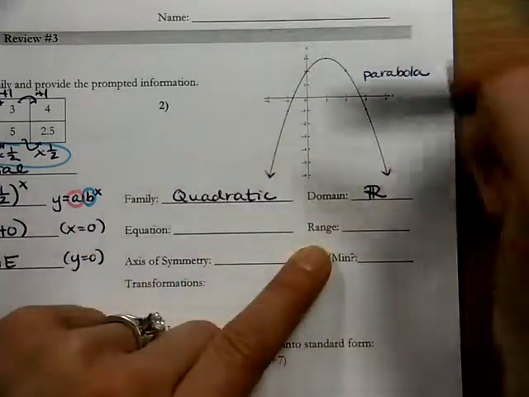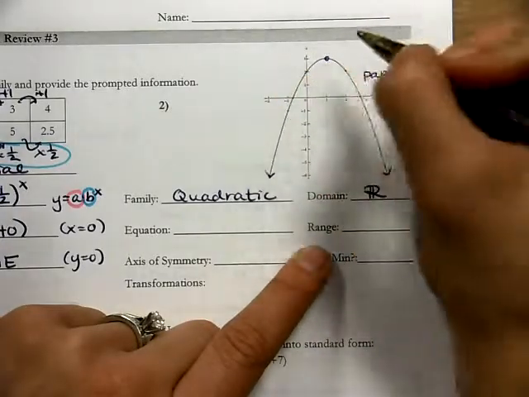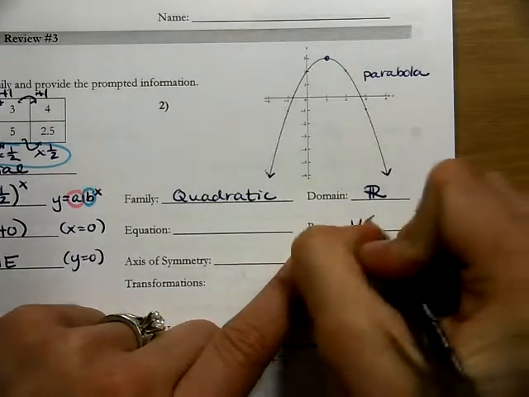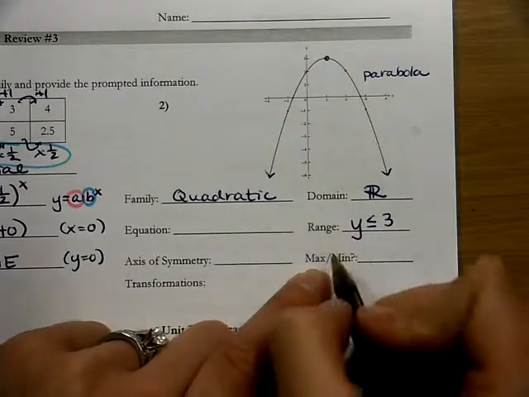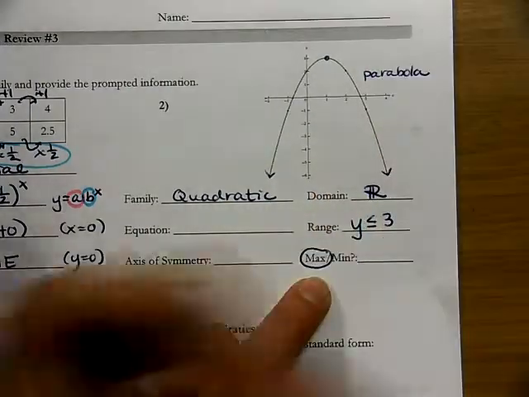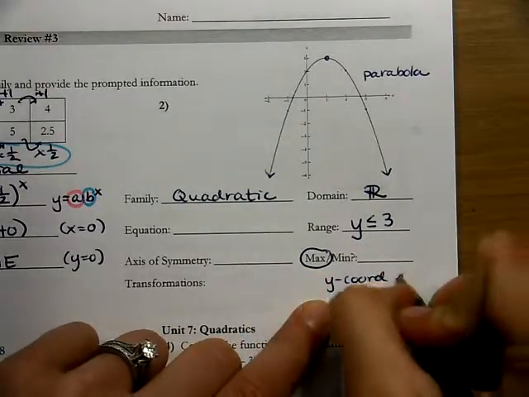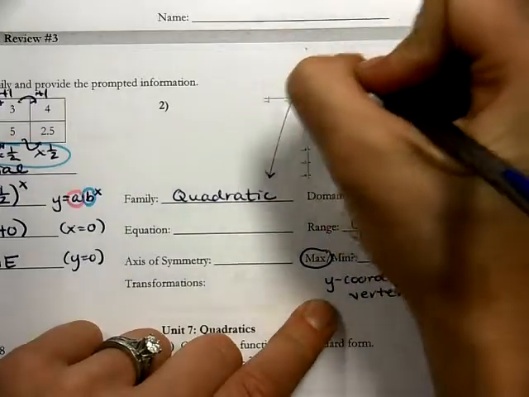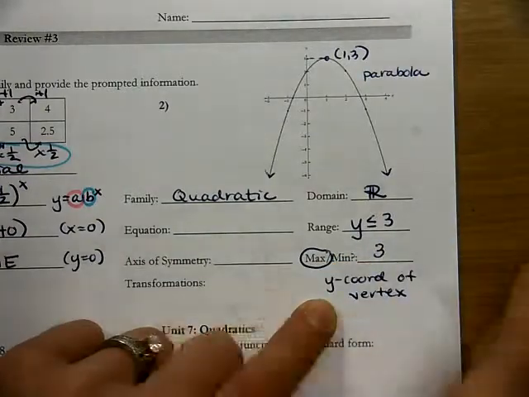The range are the y values, and y goes up and down. So I see that this graph has a maximum. The maximum value is 3, and then anything below 3. So we have y is less than or equal to 3. Well, we almost just answered this next question. Is there a maximum or a minimum? Well, because there's a highest point, there's a maximum, and that maximum value will be the y-coordinate of the vertex, because the maximum occurs at the vertex. So the vertex is (1, 3), which means the maximum is 3.